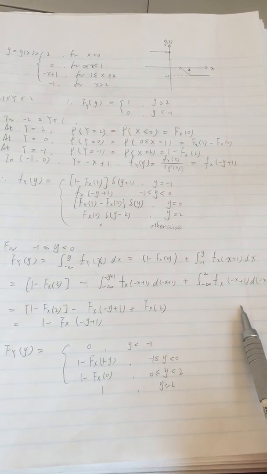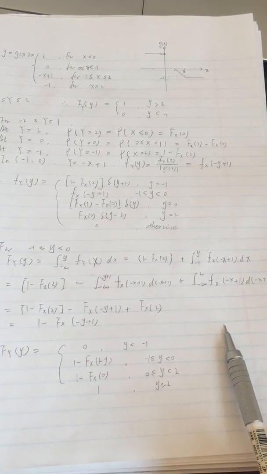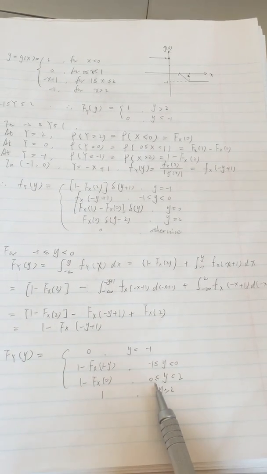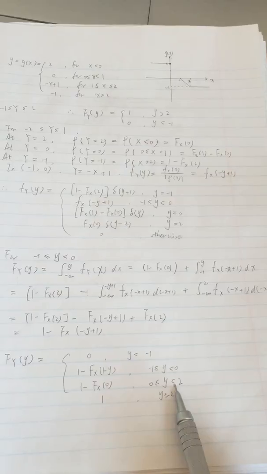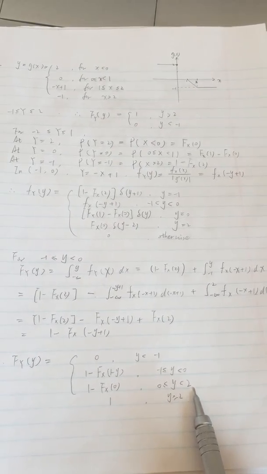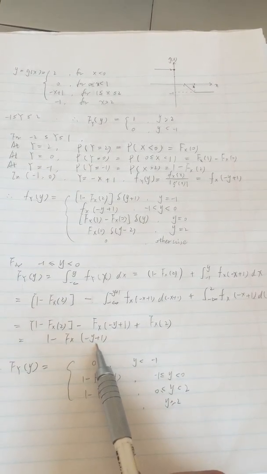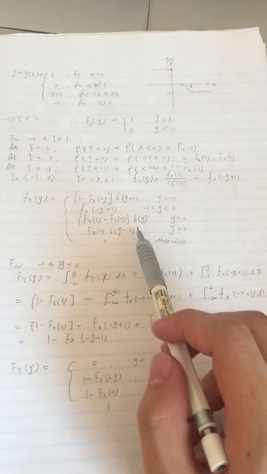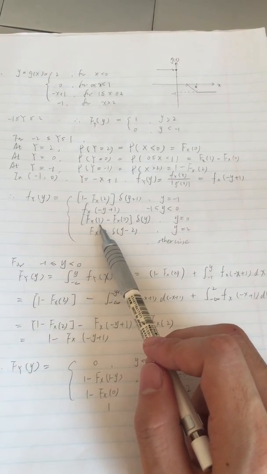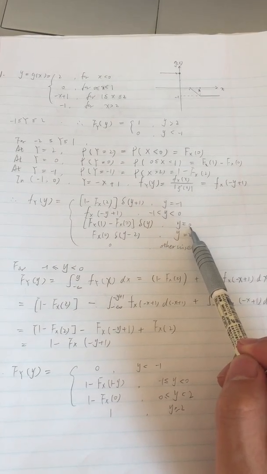And we know when y is bigger than or equal to 0 and less than 2, we can use the value when y is equal to 0, plus the integration of the impulse function at y equals 0.